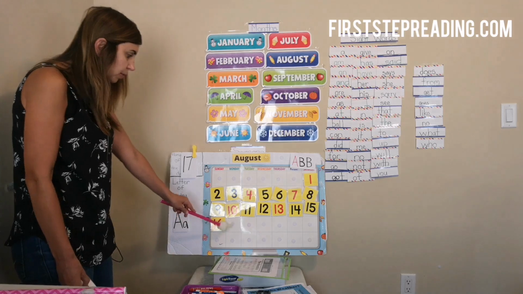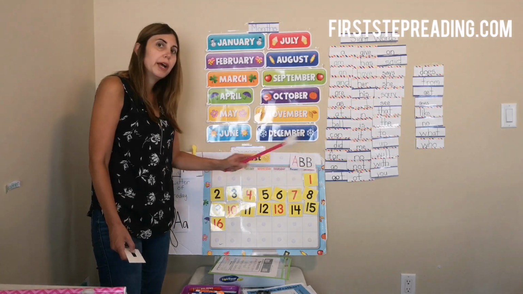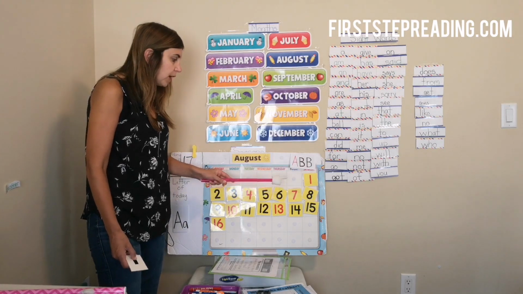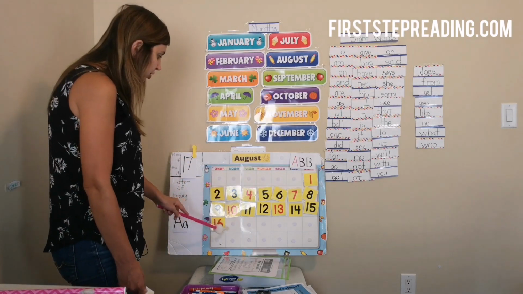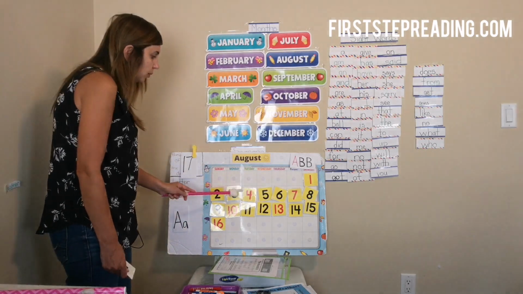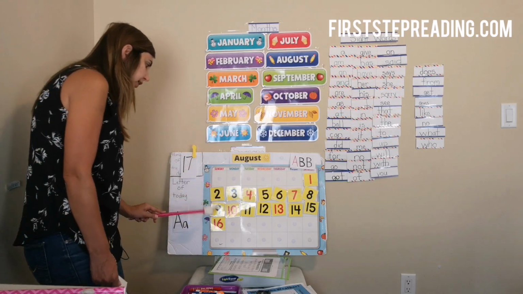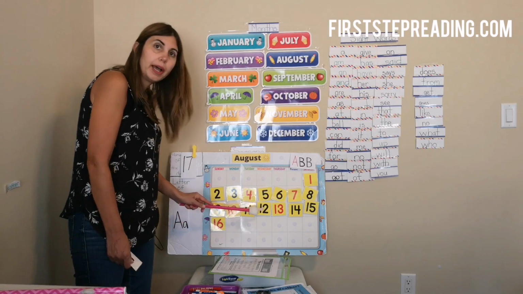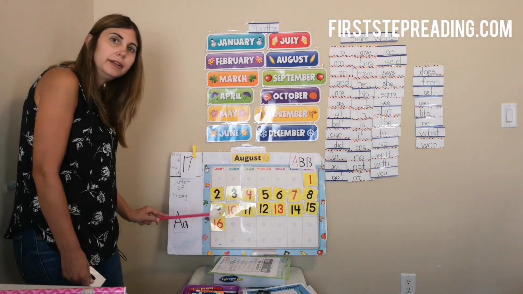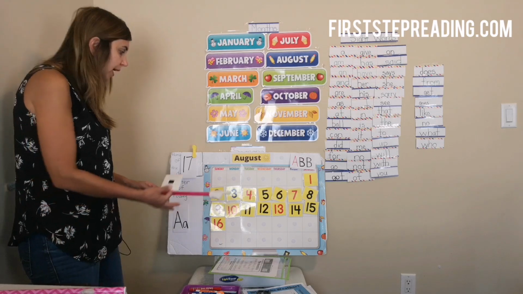Okay, so we know we want a 17 here, but our calendar has a red, black, black pattern. ABB. So let's figure out what color our 17 should be. Red, black, black, red, black, black, red, black, black, red, black, black, red. What color do you think it's going to be? Black, right.